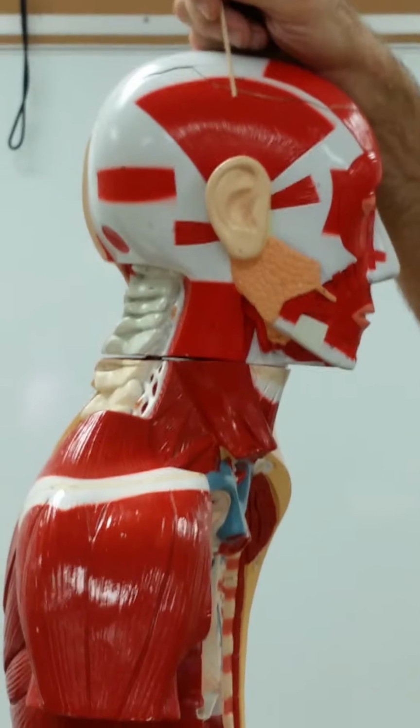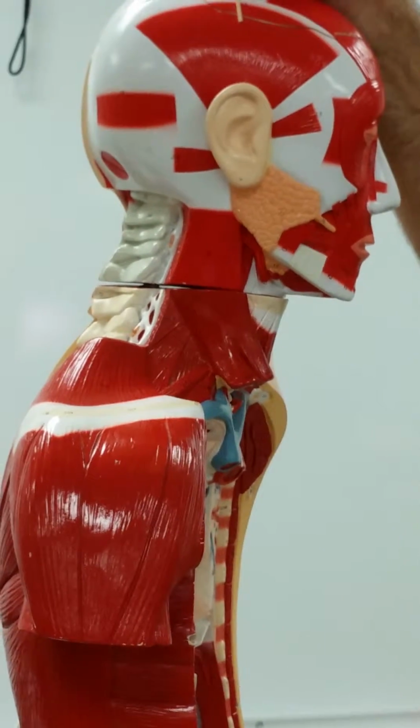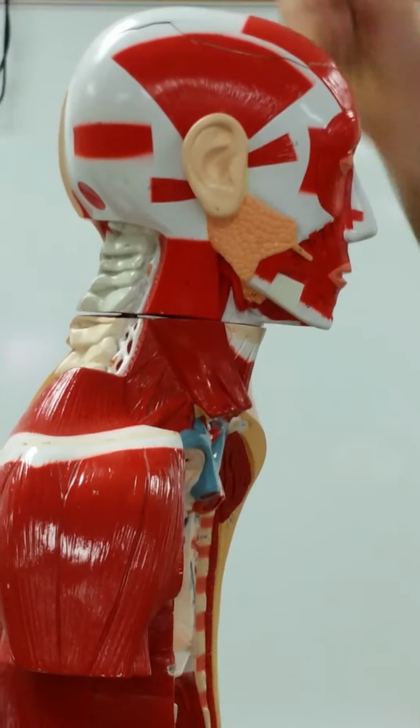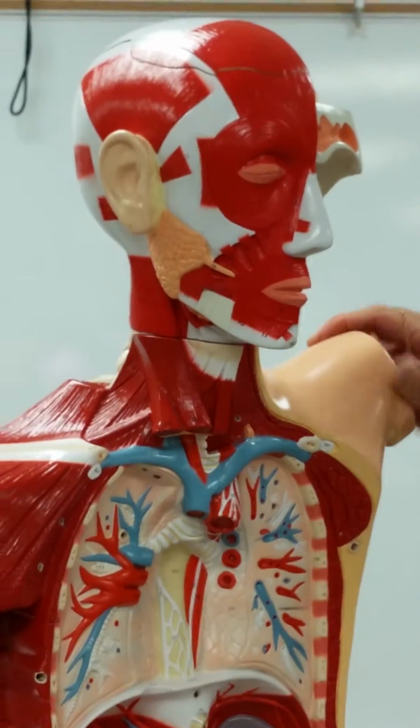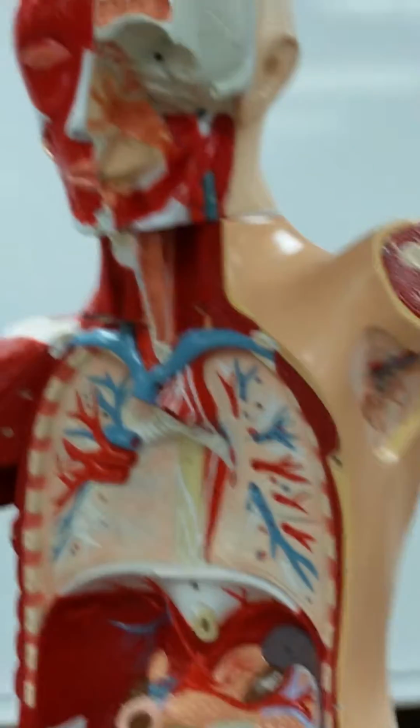All right, that's it for the head. Any questions about the head? Okay, let's do the neck. Be careful on this. This is a little tricky in here. Not too bad, but be a little careful.